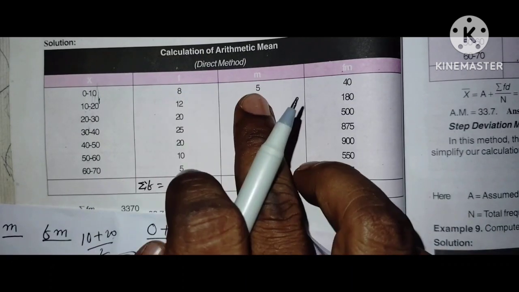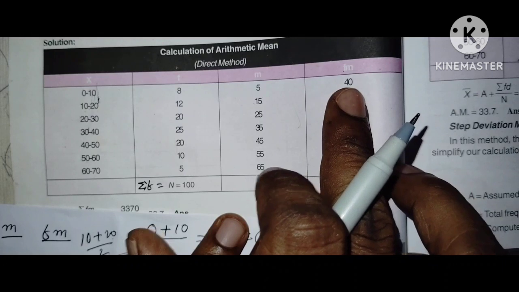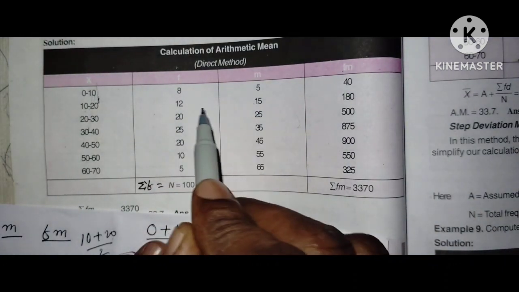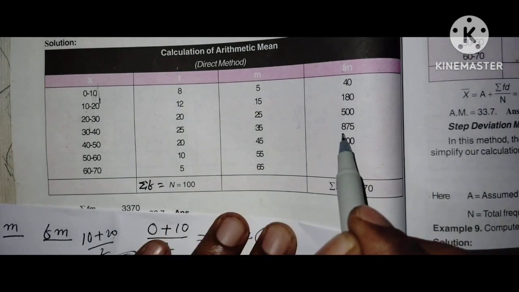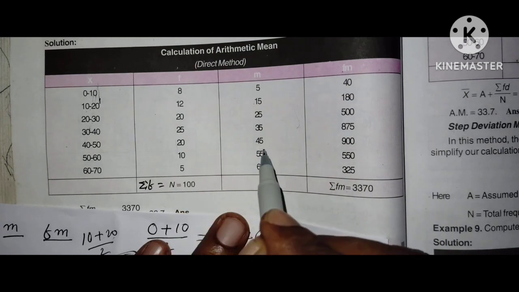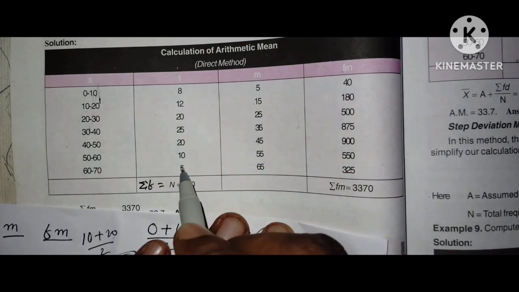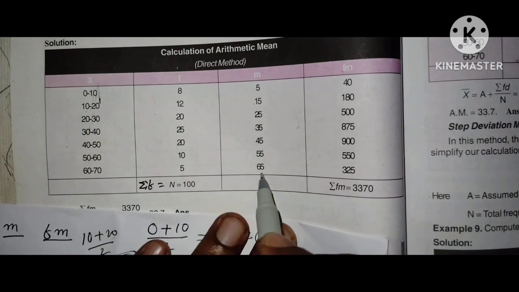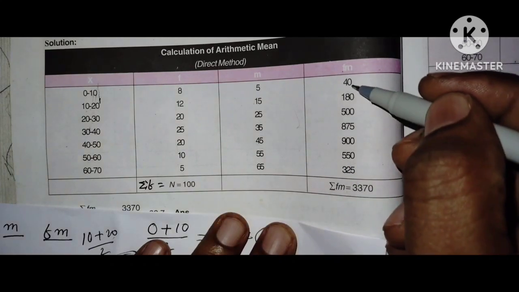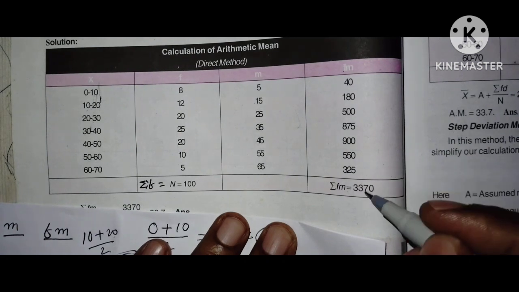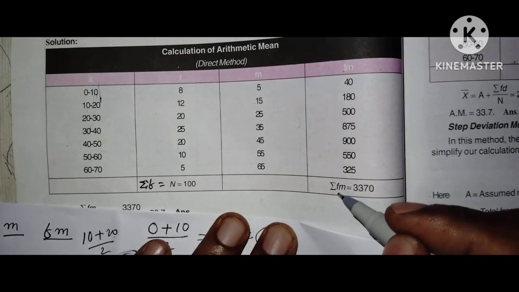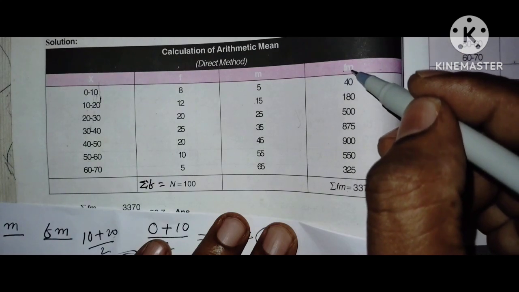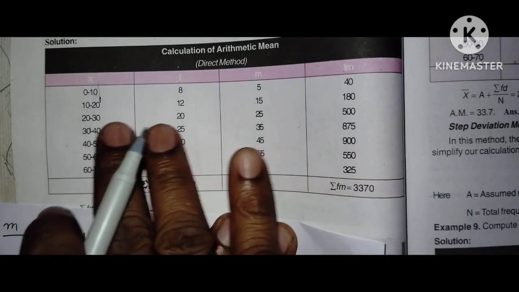So 8 and here midpoint 5. 8 fives are how much? 40. Similarly 12 and 15, if you multiply, 180. 20 and 25 multiply, 500. 25 and 35, 875. 20 and 45, 900. Similarly 10 and 55, 550. 5 into 65, that is 325. Now you have to add all these. Then you will get a total of 3370. That is called sigma FM. Sigma means sum, the total of FM. The FM written here, that one you have to write here. Okay, now this one is done.